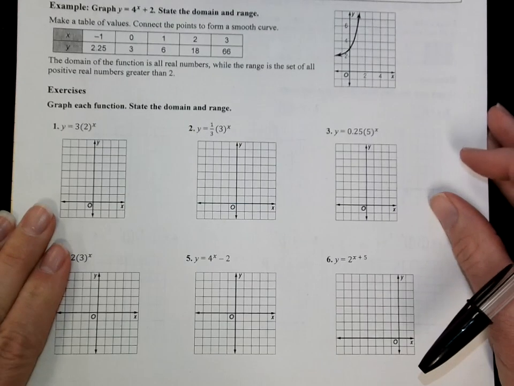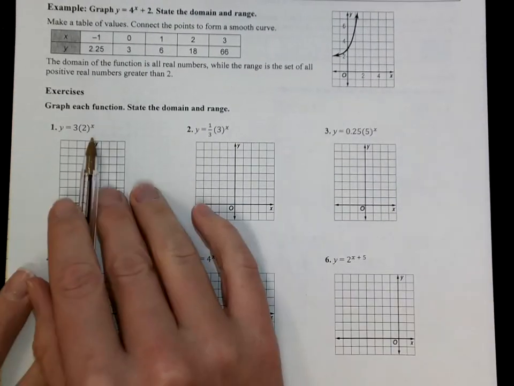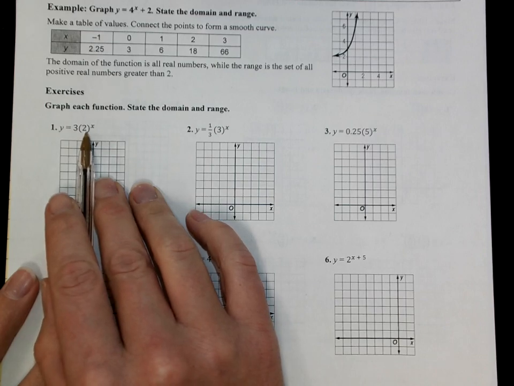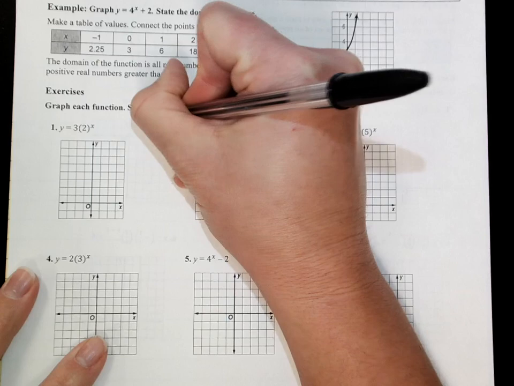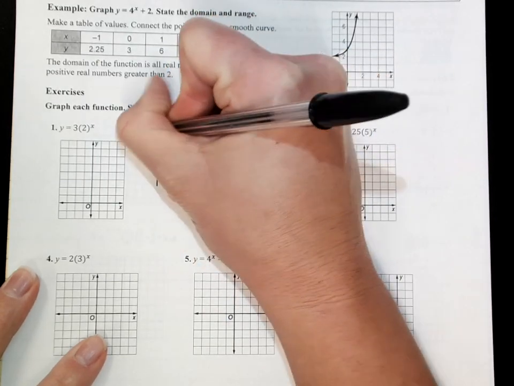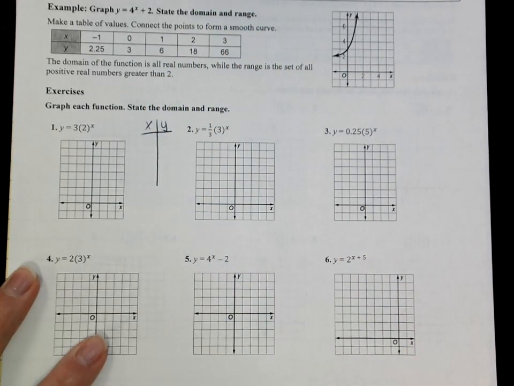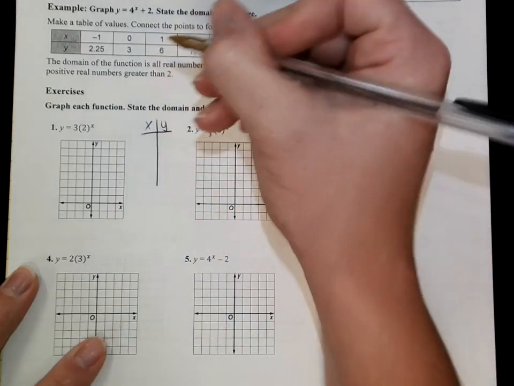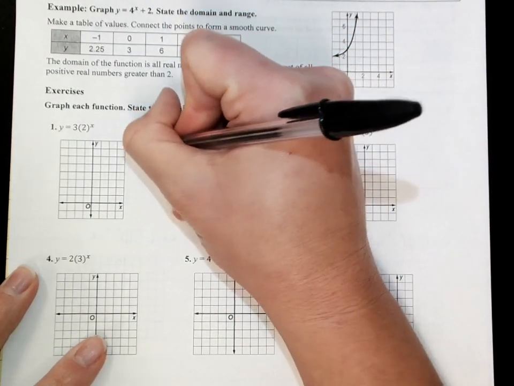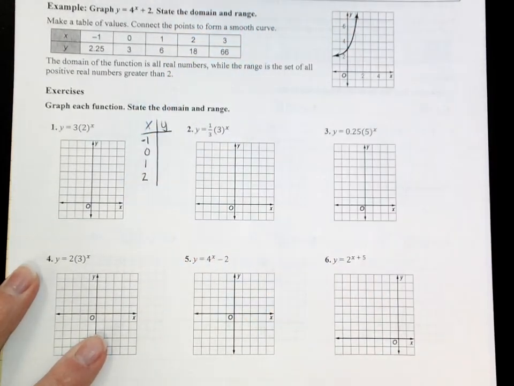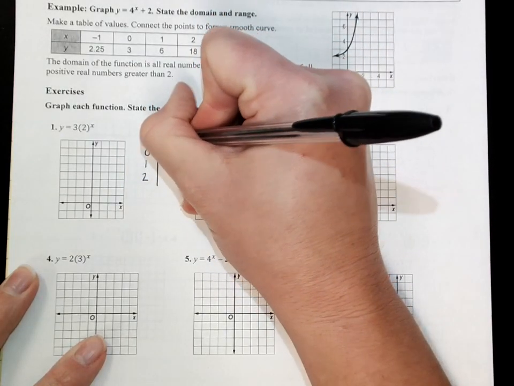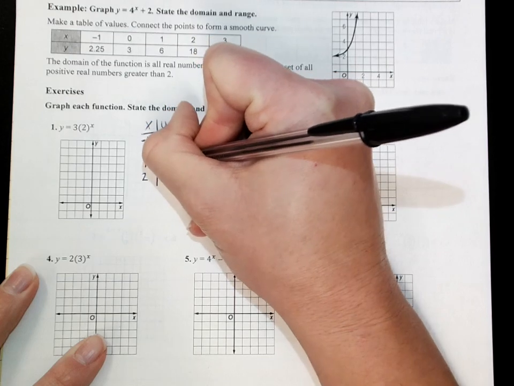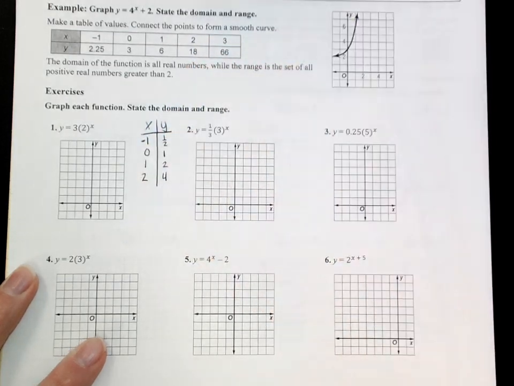So the very first thing you need to do on question number 1, okay, question number 1 actually is a 2 to the x function. You would have done this earlier in the year. You need to know your points. When we did this the first time, we had a very specific set of points we used. I don't know if you remember what they were, but it was -1, 0, 1, and 2. And then we used the points. This was 1/2, 1, 2, and 4.